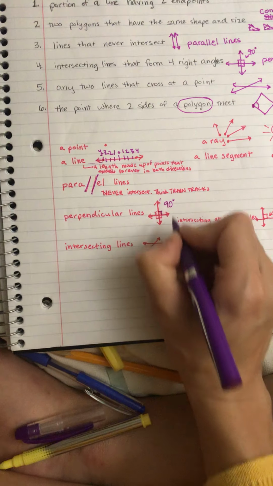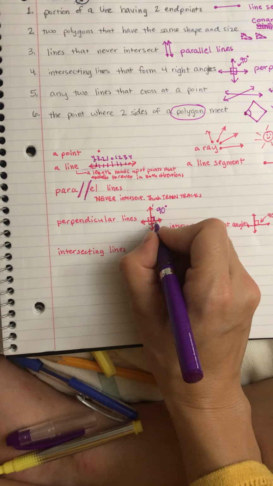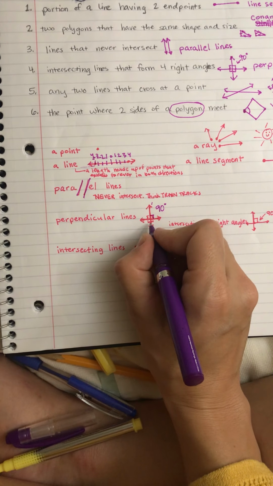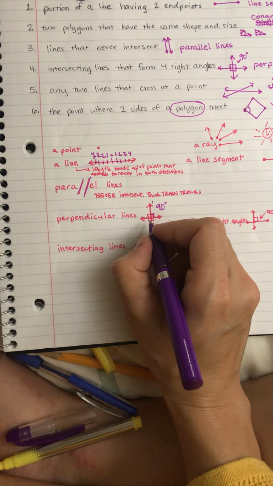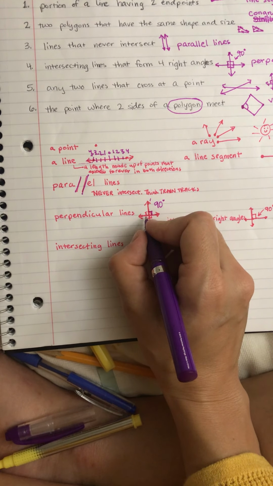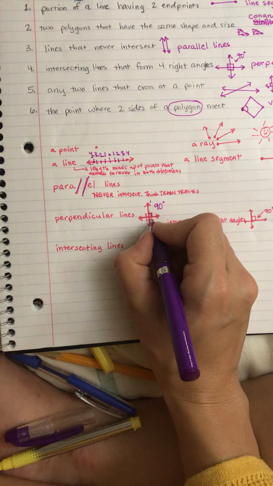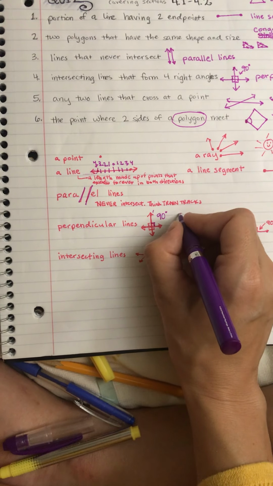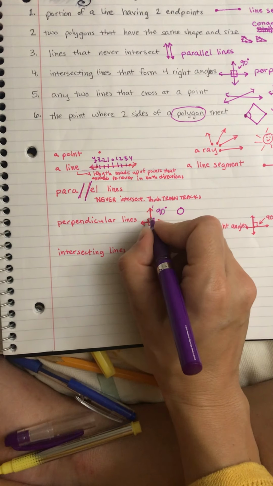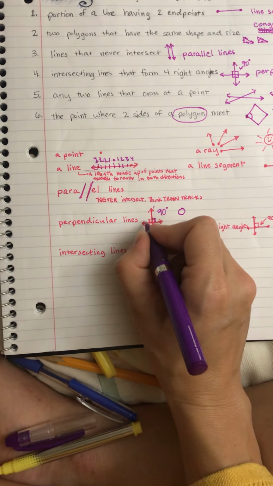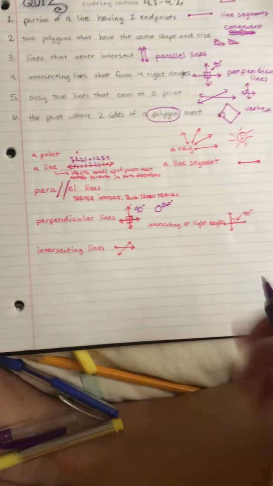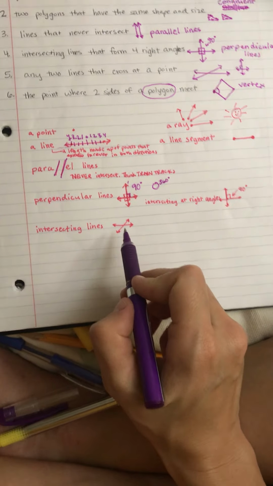And the cool thing about 90-degree angles, this 90-degree angle and this one makes 180. 180 plus 90 will be 270. And then one more makes a whole 360. So you know how a circle is 360? That is all the angles. So these angles all add up to 360 because they've completed the circle, which you may already know. This is intersecting lines.